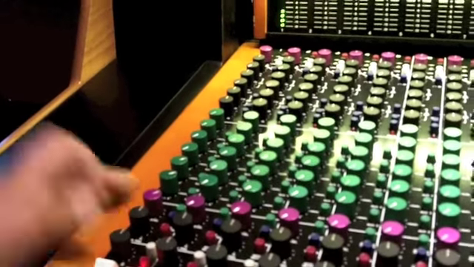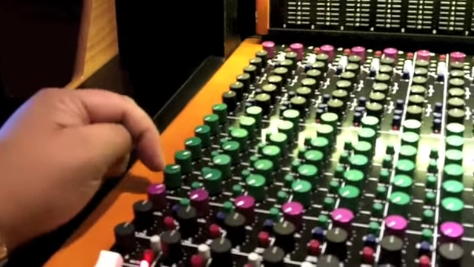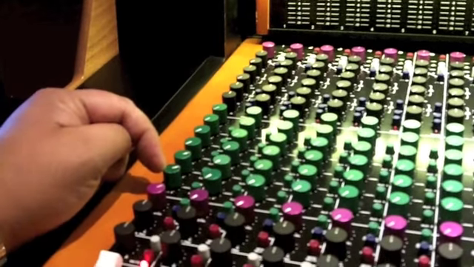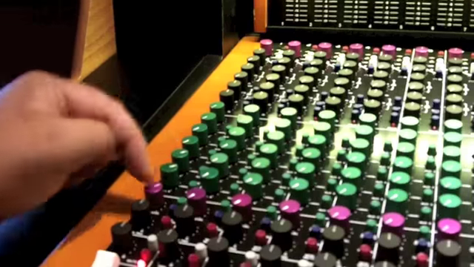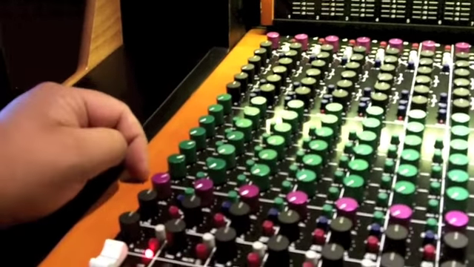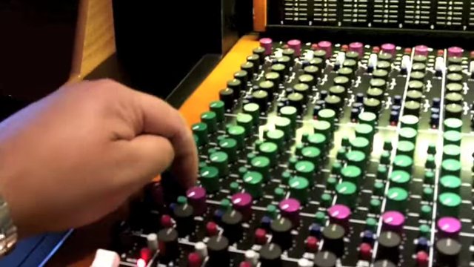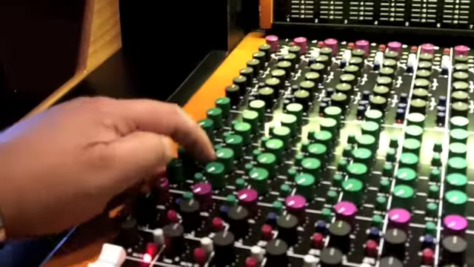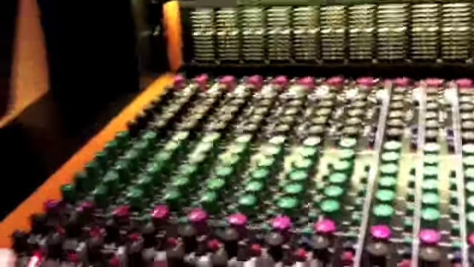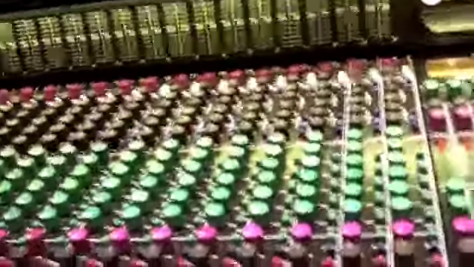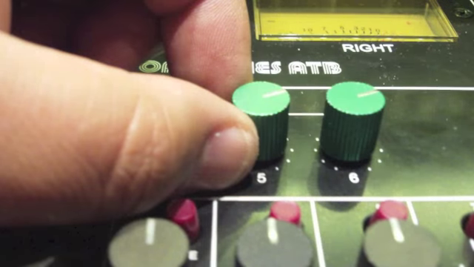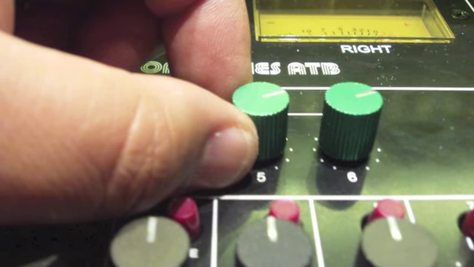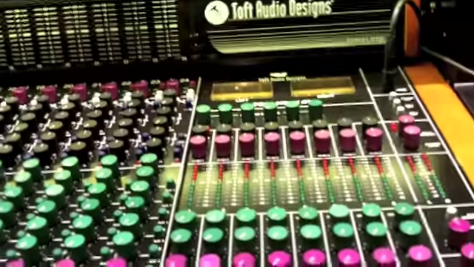Aux 5 represents the left headphone feed, aux 6 represents the right headphone feed. Now if I mute this out, it's not going to affect what goes out into the headphones. Pre-fade, pre-fader, and then these pre-buttons would make it post-fader, right? I want them to be pre-fade. So from the aux sends going across the board, we come into the master section and we have aux send masters way up here at the top, at which point I'm going to turn those up to a healthy level, right?